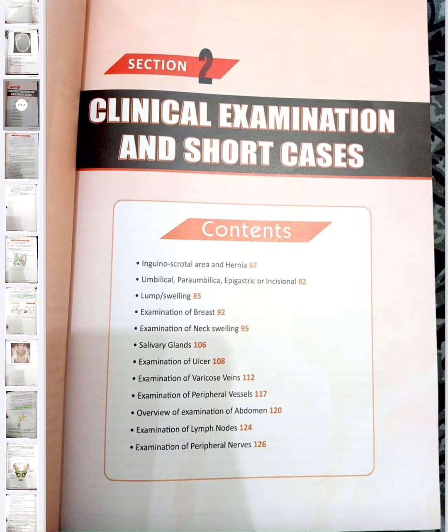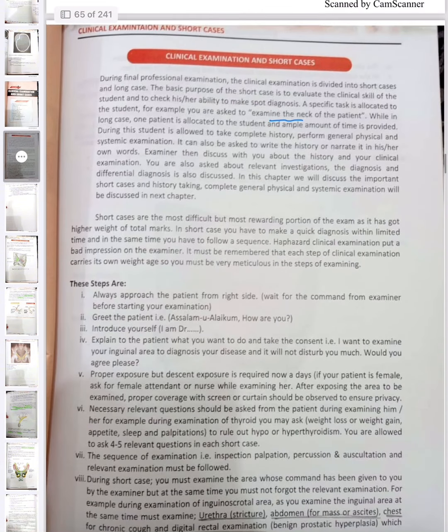We have the following contents, that is inguinal scrotal area and hernia, umbilical, para-umbilical, epigastric or incisional hernia, lumps or swellings, examination of breast, examination of neck swelling, salivary glands, examination of ulcers, examination of varicose veins, examination of peripheral vessels, examination of abdomen, examination of lymph nodes, and examination of peripheral nerves. These are the topics which we have to prepare for the short case portion of surgical examination. So let's start from the general introduction.